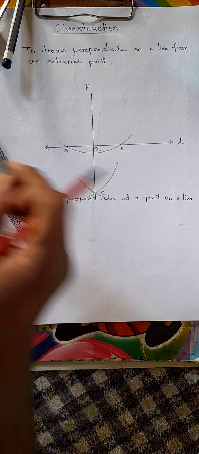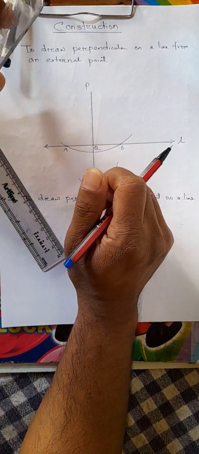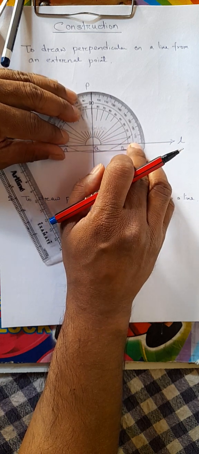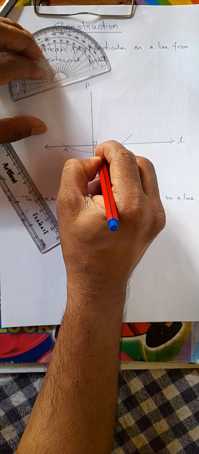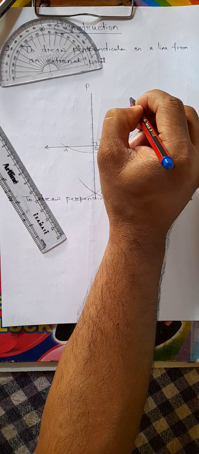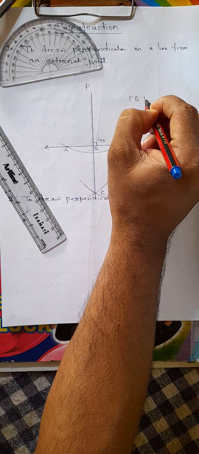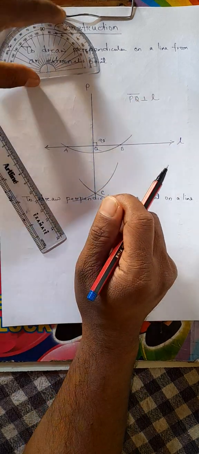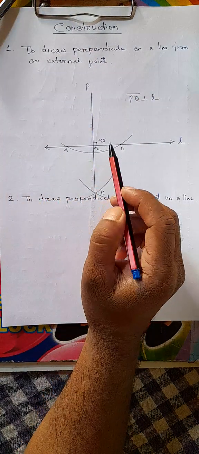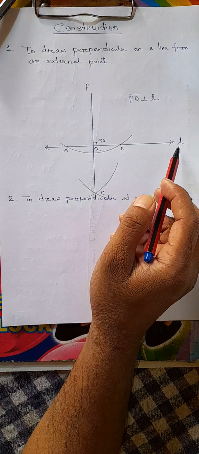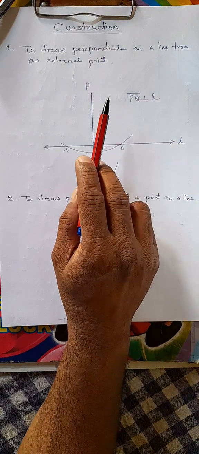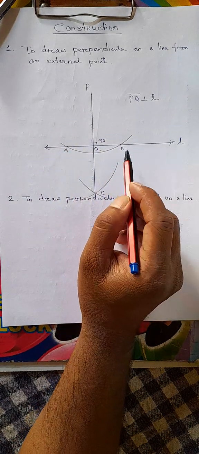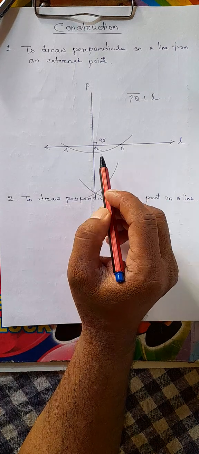Now let us measure this angle. We'll try to measure the angle subtended by PC with L. So what is the measure of this angle? You see, this is a right angle. That means this angle is 90 degrees. So PQ is perpendicular to line L. Thus we constructed a line perpendicular to the line L, drawn from an external point P. This is how you can draw a perpendicular on a line from an external point.